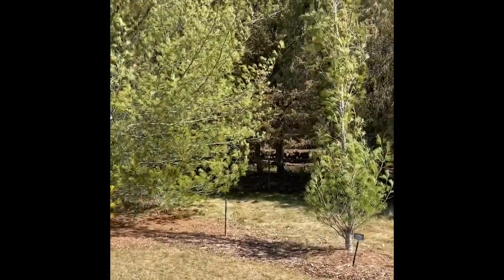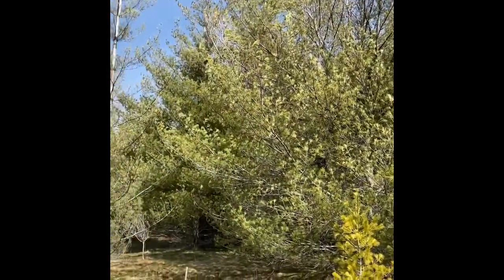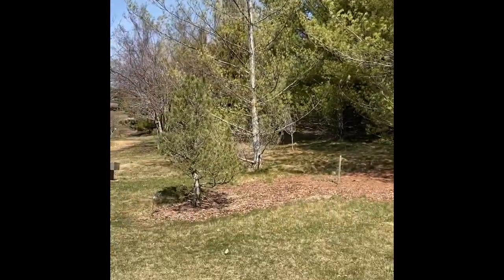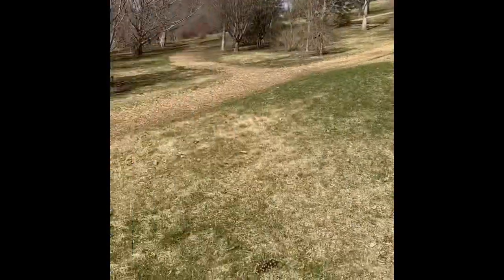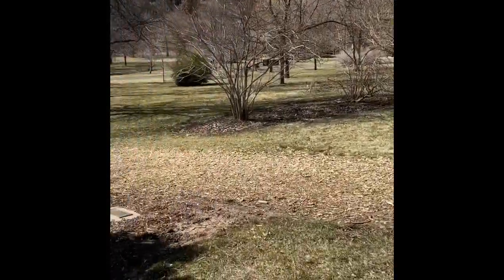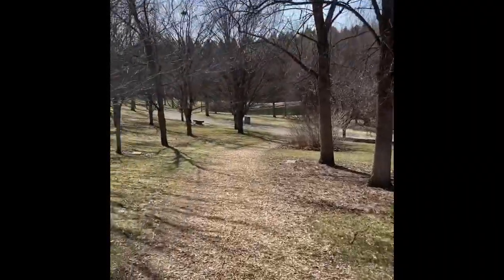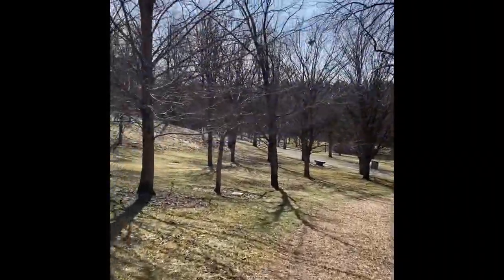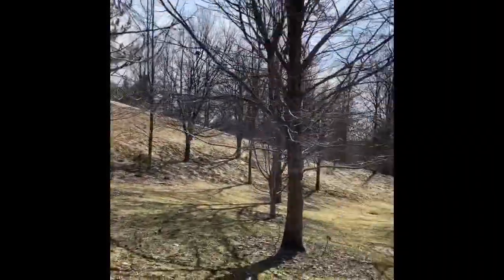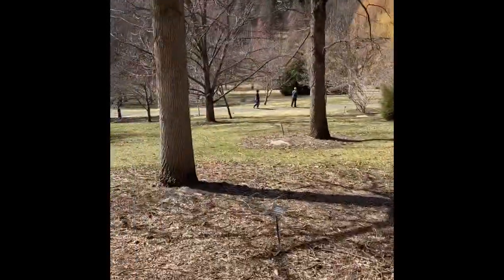So this is just a shot of all the different varieties of our eastern white pines that we have here in the Arboretum. There are several different subspecies. All right, so this part is going through the eastern U.S. forest section of the Arboretum.